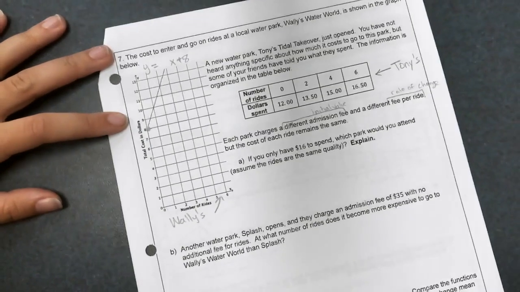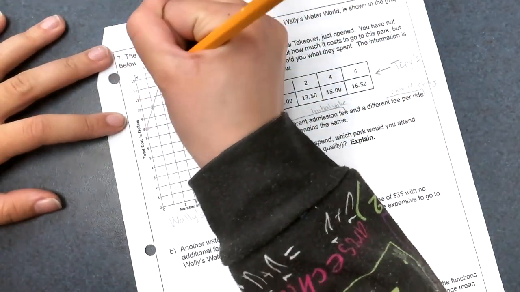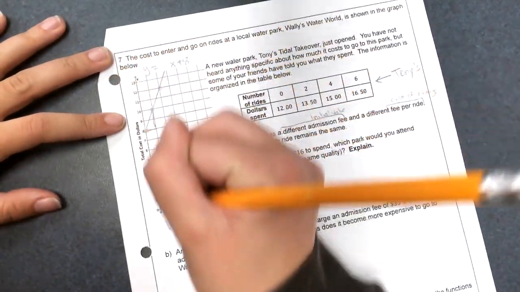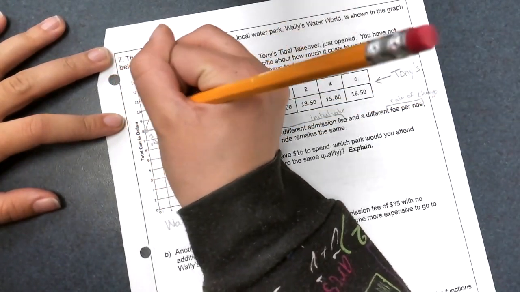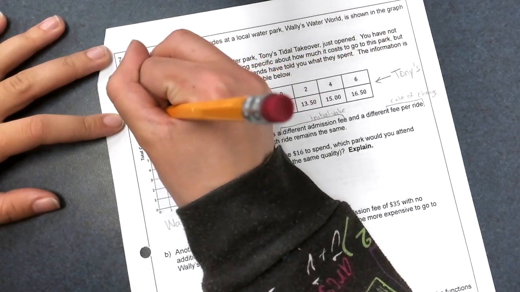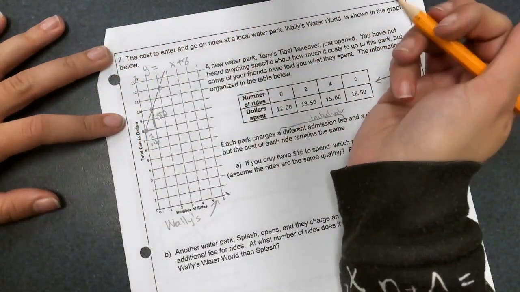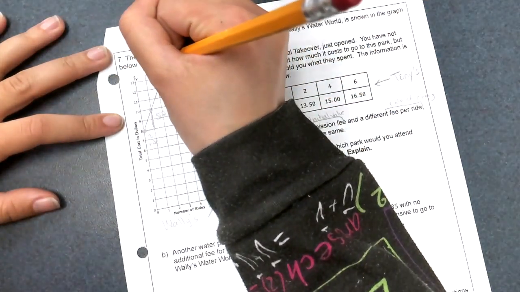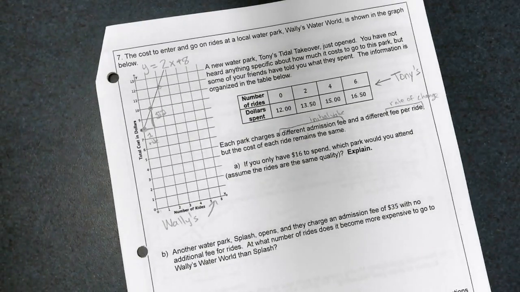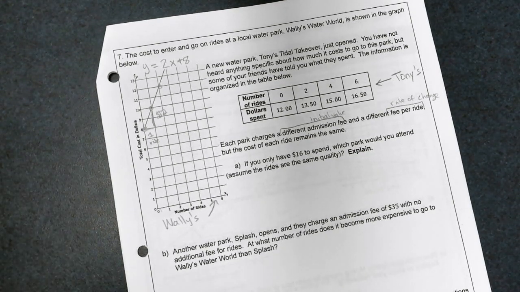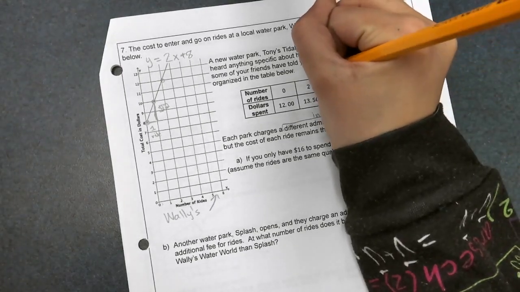And then we can find the slope or the rate of change by saying, okay, after I ride one ride, my total cost has gone up from $8 to $10. So I had to pay $2 per ride. Okay, so for Wally's, $2 per ride. I'm going to do the same thing because it'll be helpful later for Tony's.